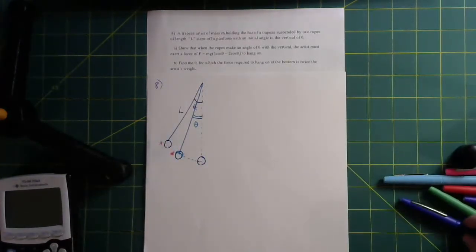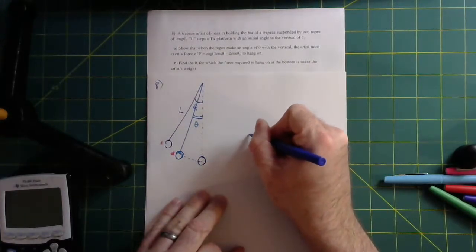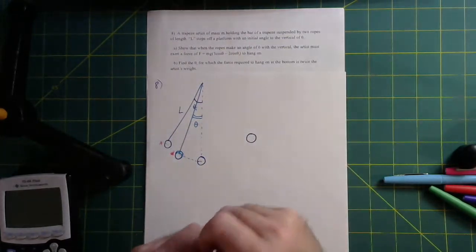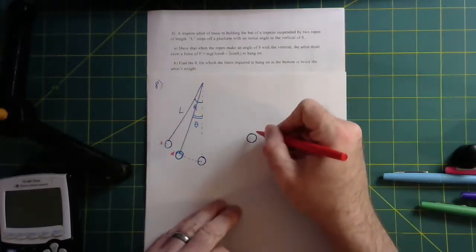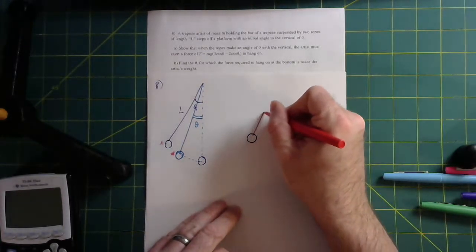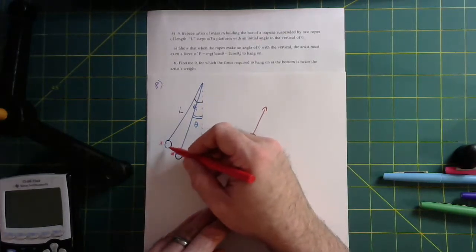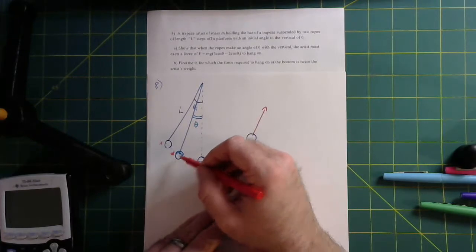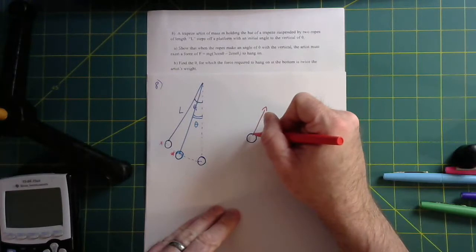So this is my trapeze artist. And technically there'd be this force on his hands, tugging upward, kind of at this angle. Now I'm going to draw this at some generic angle theta. Then we know the angle the rope makes with the vertical is theta.